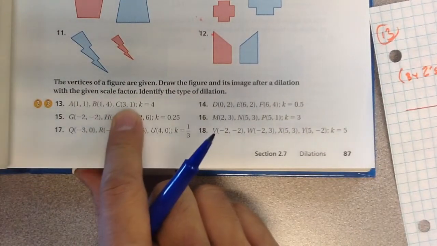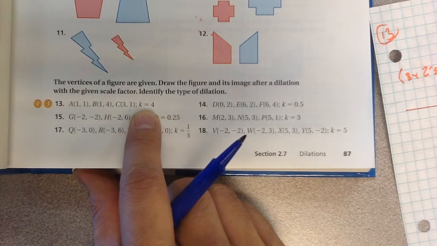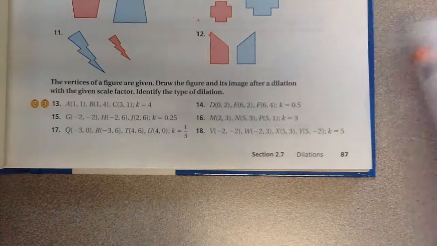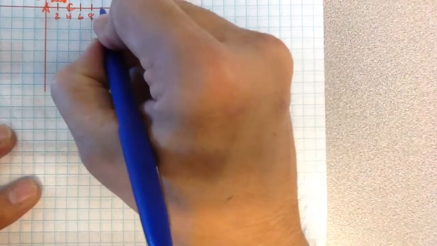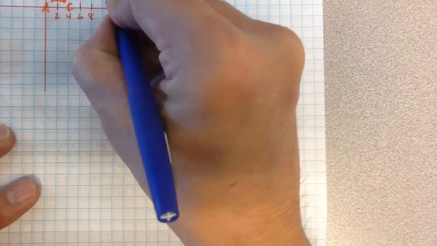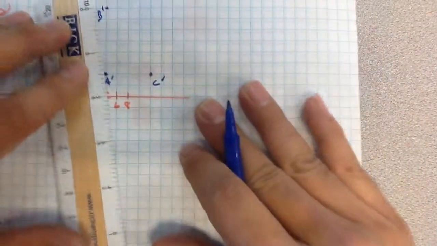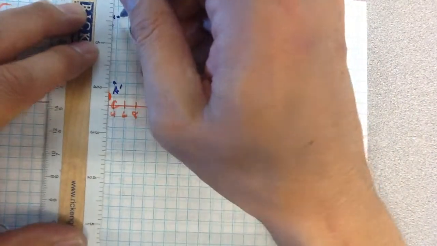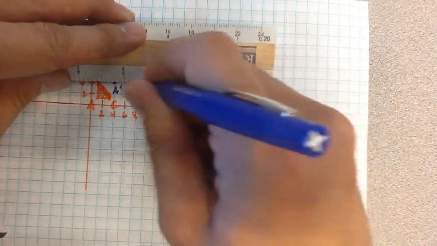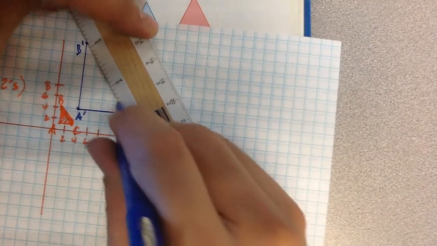C originally was 3, 1, multiplied by a scale factor of 4. And what would that be? Okay, if you did the mental math right, that would put C prime at 12, 4. 8, 10, 12, 2, 4. Okay, so when you connect all your points together, if you've done everything correctly, then you should get a similar triangle to the original one. Not only that, it should look exactly 4 times bigger.